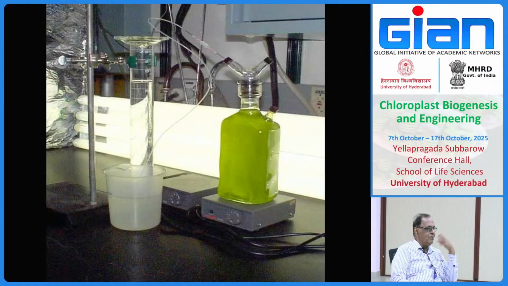So you get a real anaerobic environment in the heterocyst, where nitrogen is converted to ammonia by the enzyme nitrogenase. So in nature such a system exists.